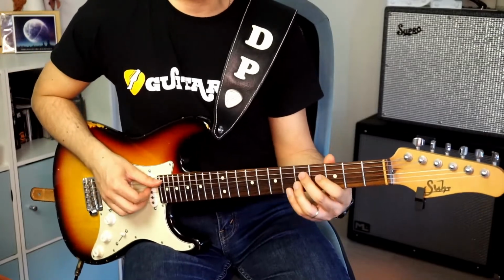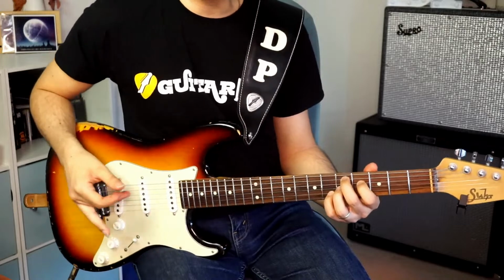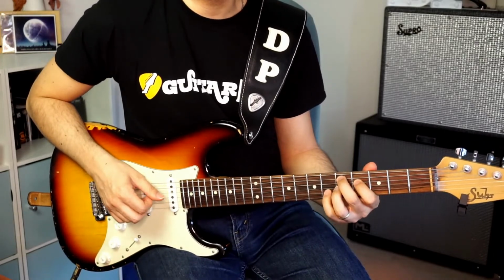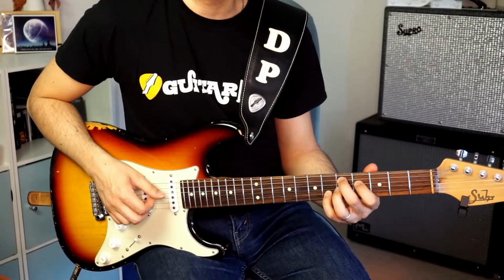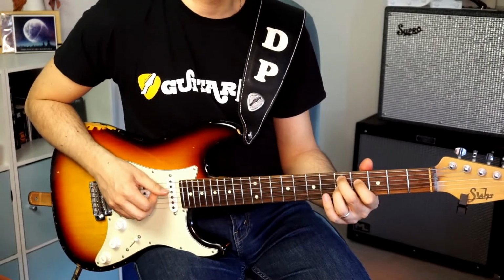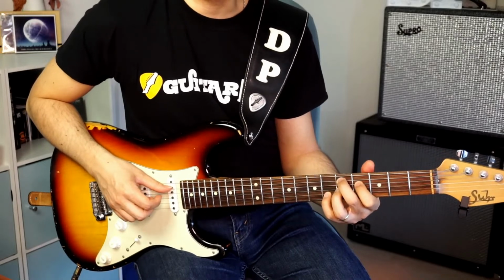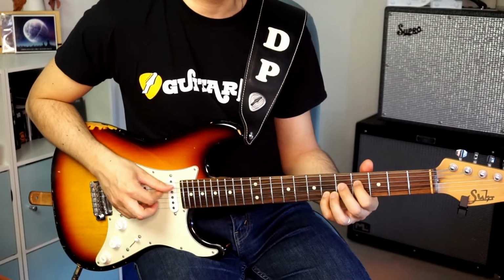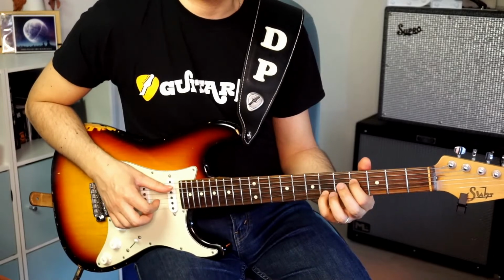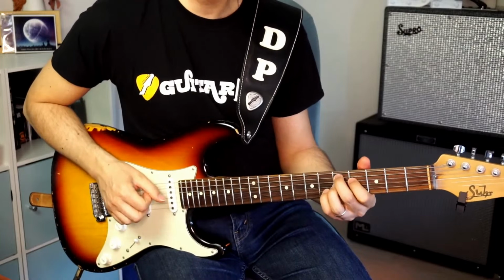I usually play this chord, which is like the Hendrix chord, they call it, which is a D7 sharp 9. So it's D7, which is a major chord, so D, F sharp, C, and then you have the natural F.